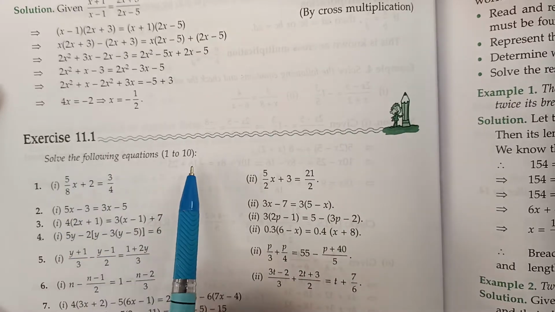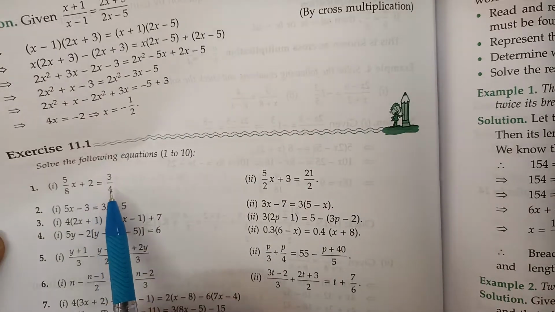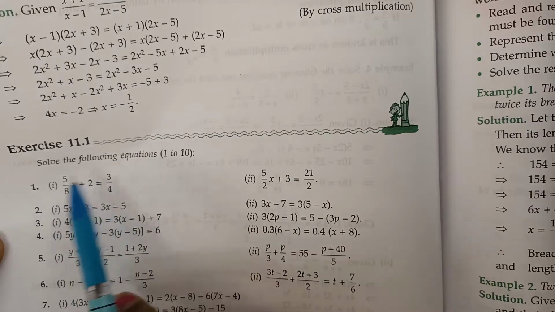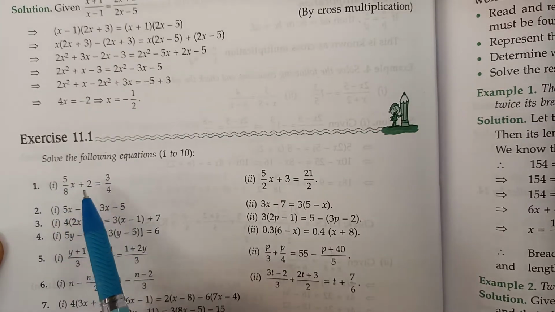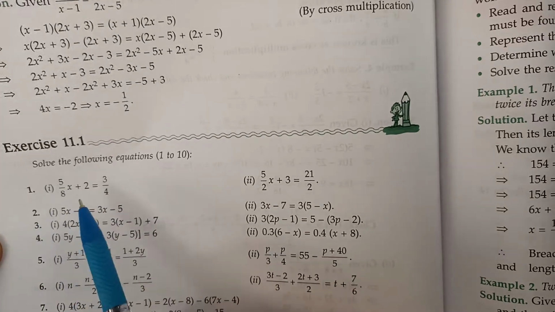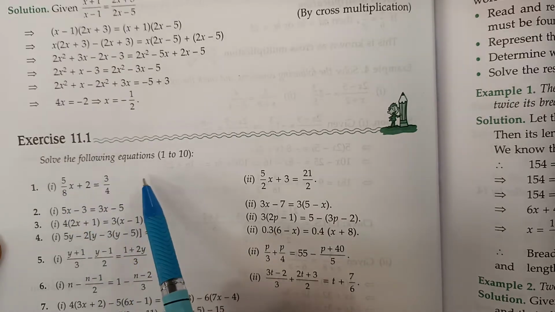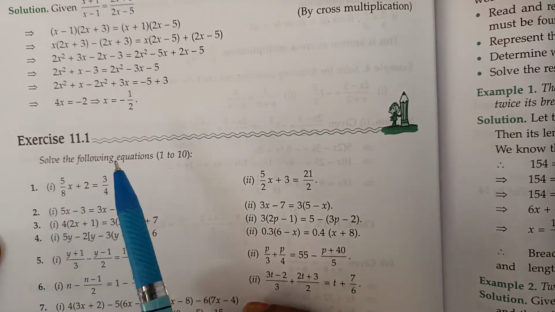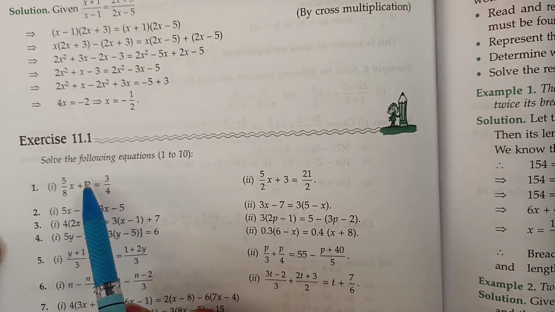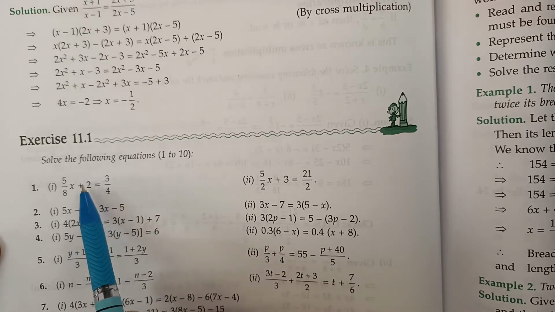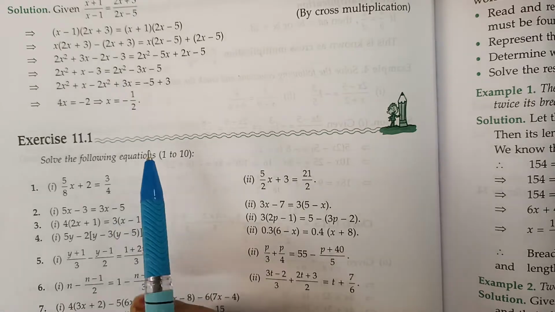Solve the following equations. The first one is 5 by 8x plus 2 equals 3 by 4. Now, solve the equation means what? We have to find the value of x, this variable. Whenever we have to solve this type of equation, always remember children, we take the same variables on one side and constants on the other side. Then it will be easier to solve. So here we have one variable, and there are two constants. So I will transpose this 2 to this side. It is plus 2, and when I take it to the other side, it will become minus 2. So let us solve it.